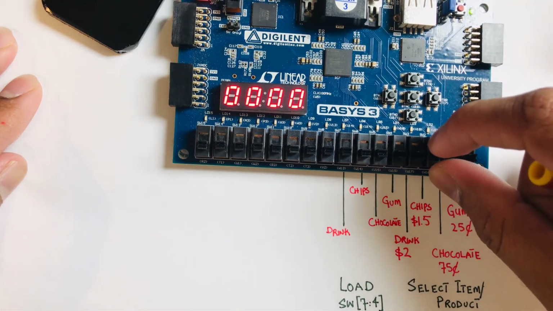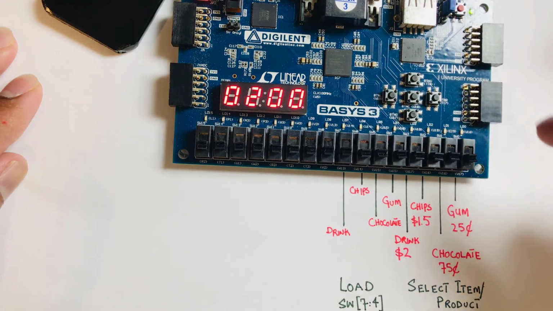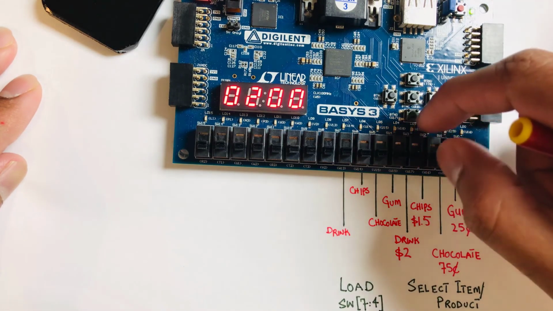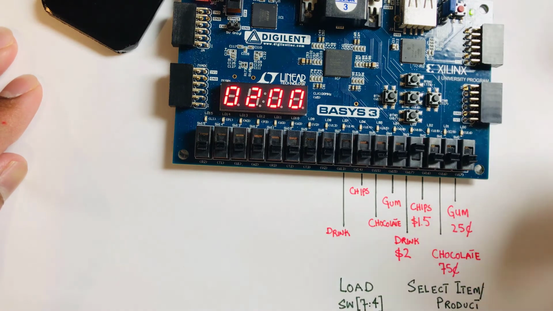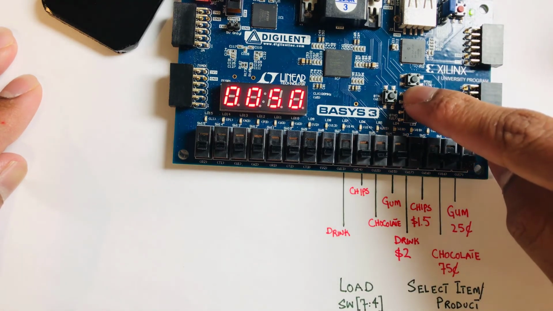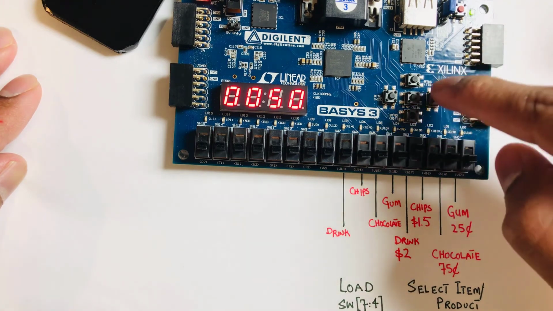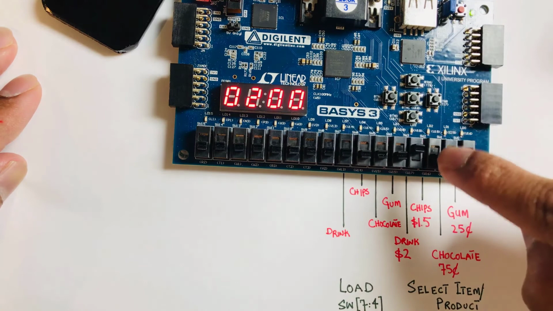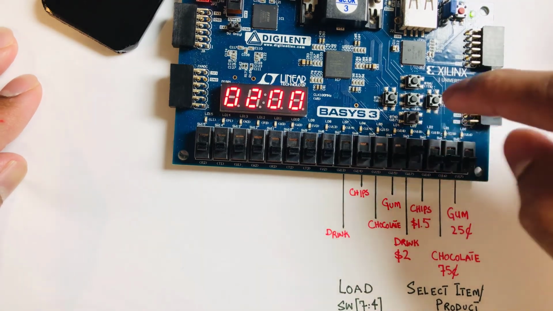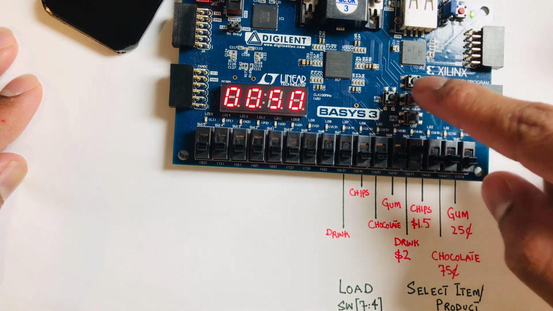Similarly, if I want to buy a drink, I need to insert $2 bills, which I did. You see 200 cents, that represents $2. I'm going to change this switch logic to 1. That means I want to buy a drink, being $2. This is the drink. I hit the buy button, and the counter goes to 50.